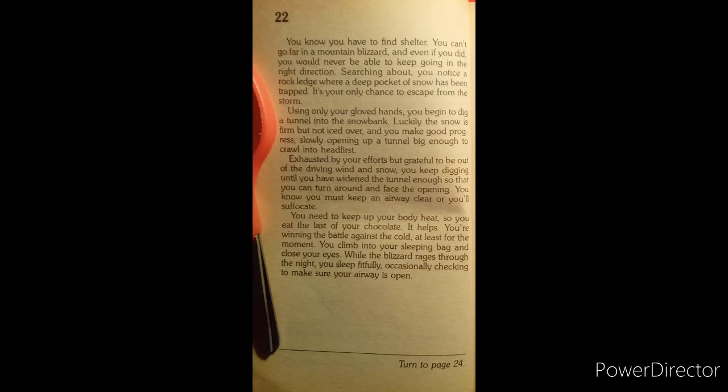You must keep an airway clear or you'll suffocate. You need to keep up your body heat, so you eat the last of your chocolate. It helps. You're winning the battle against the cold, at least for the moment. You climb into your sleeping bag and close your eyes.